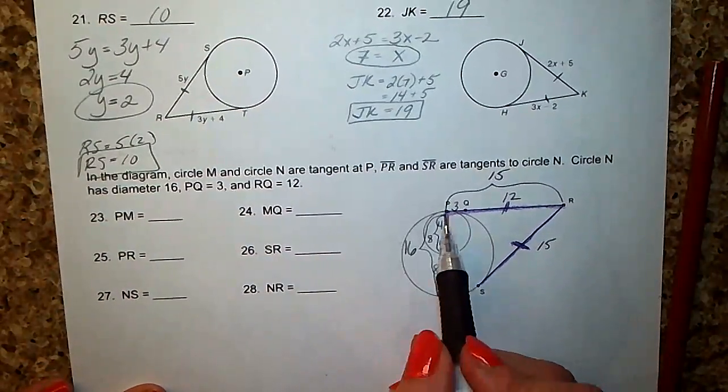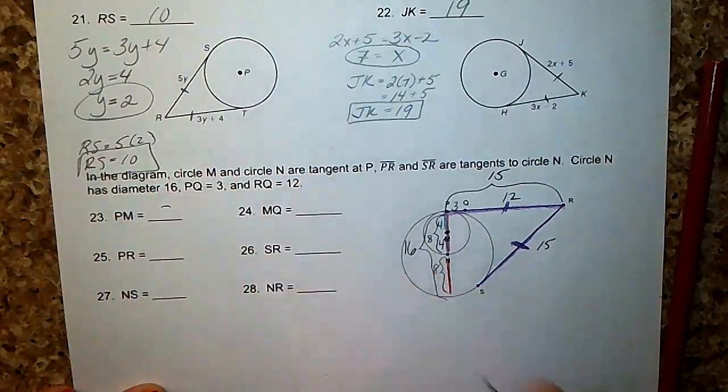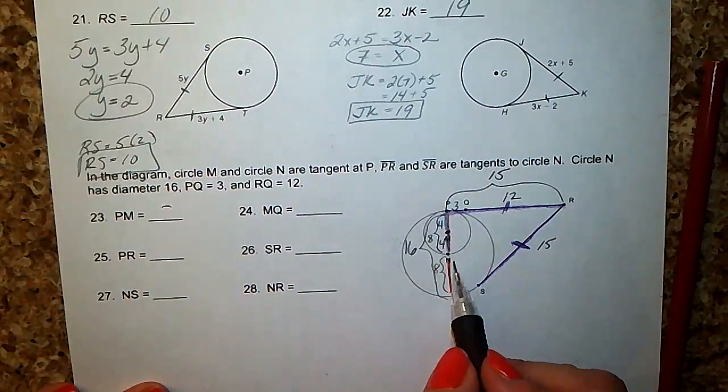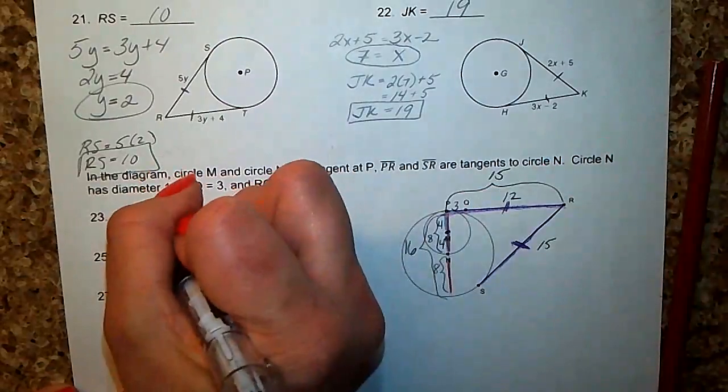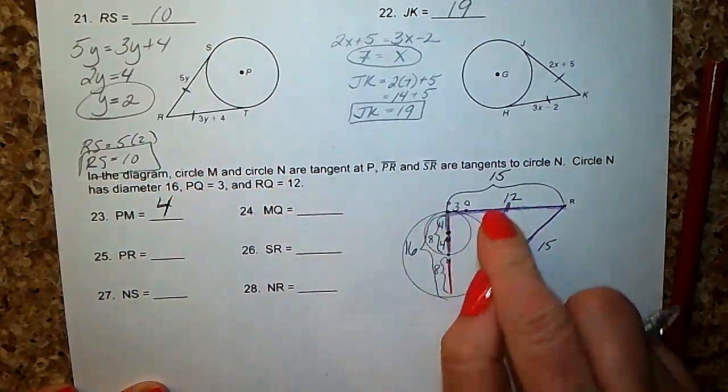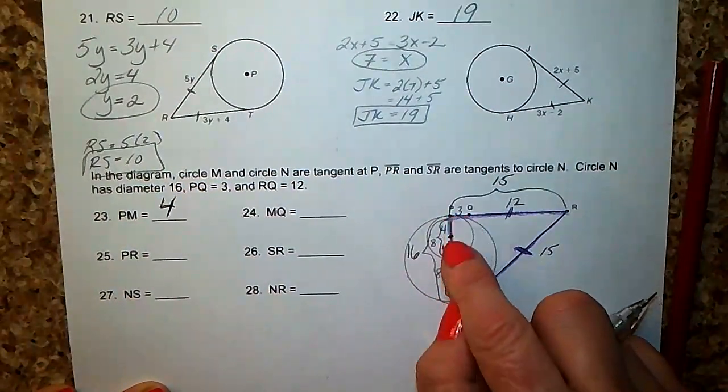Oh, we have that. P to M is my red segment there, and that was 8. Oh, no, not M. Sorry, that would be PM. PM, sorry, PM. That little tiny blue segment there. So that would be 4. Sorry, not 8. 8 is from P to N. P to M is 4.